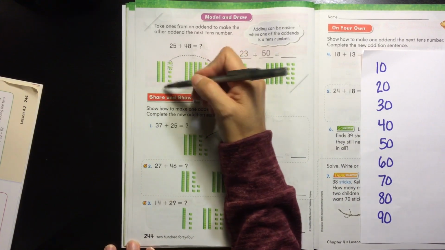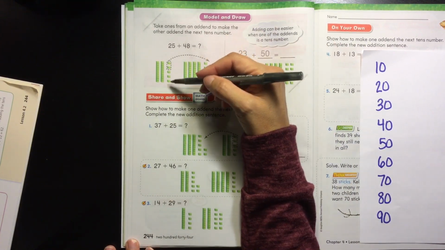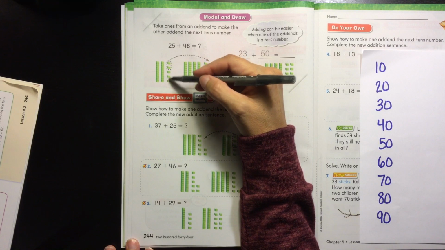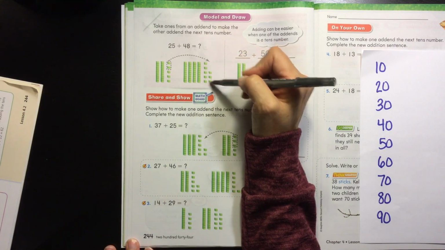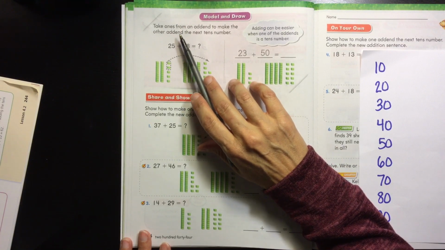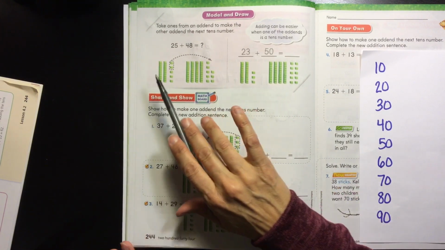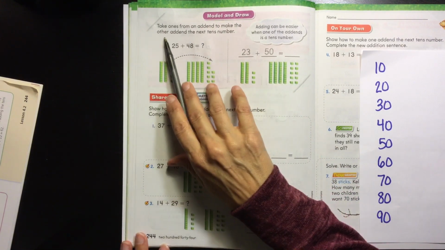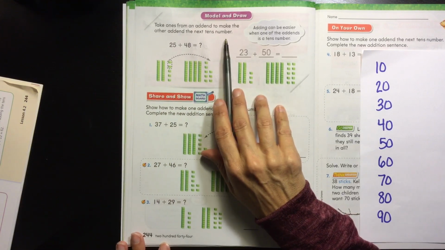So there's a quick picture, actually a model of base 10 blocks for 25, 2 10s and 5 1s, 4 10s and 8 1s. And what we're going to do is take ones from one of these add-ins to make the other add-in the next tens number.